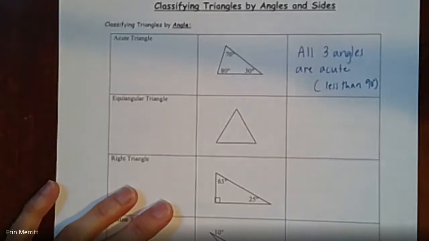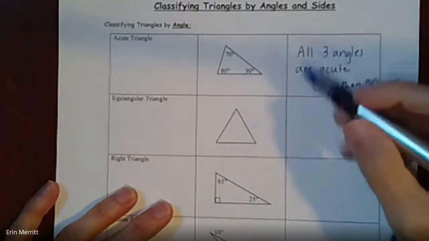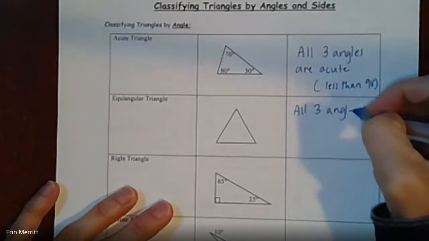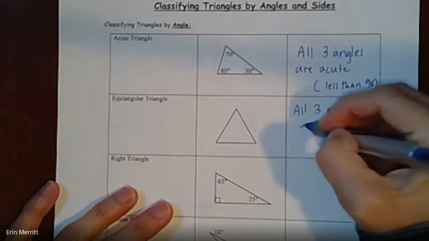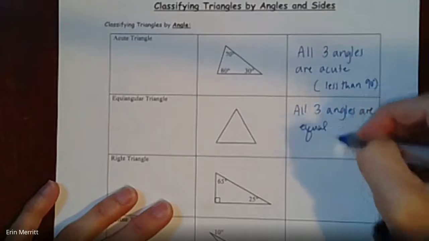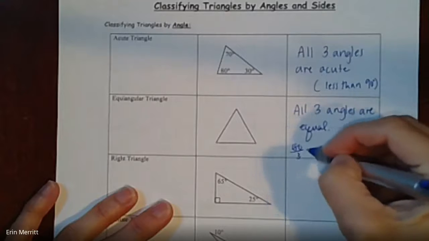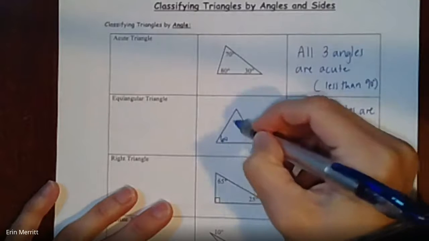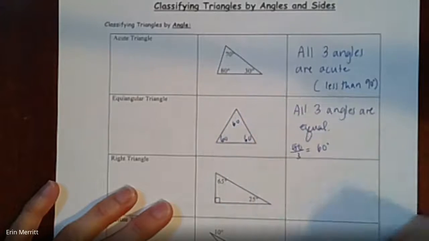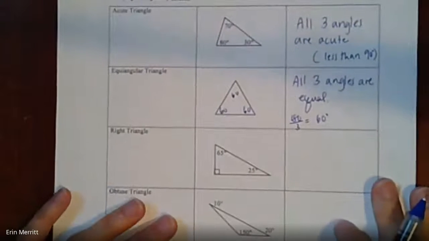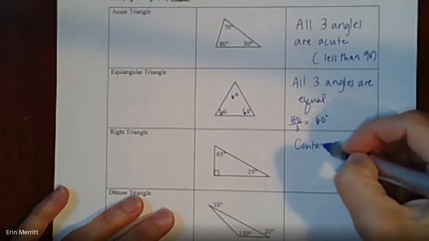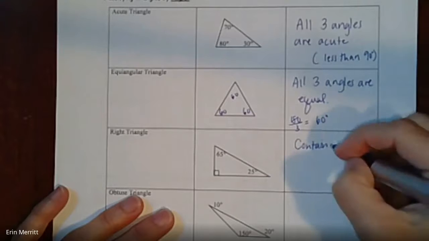If it's equiangular, that equi part of it means that all the angles are equal. And for them to be equal, we would have to divide 180 three ways. They all have to be 60 degrees. So 60, 60, and 60. All right. For a right triangle, obviously it means that there's a right angle, but it can contain only one right angle.